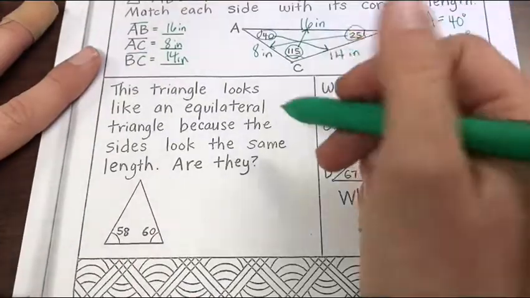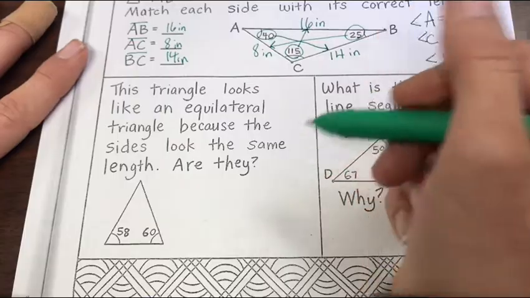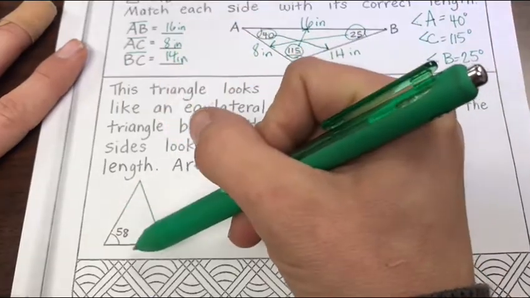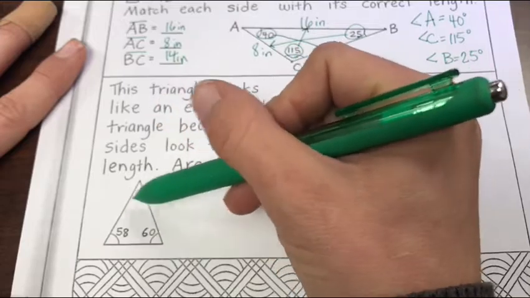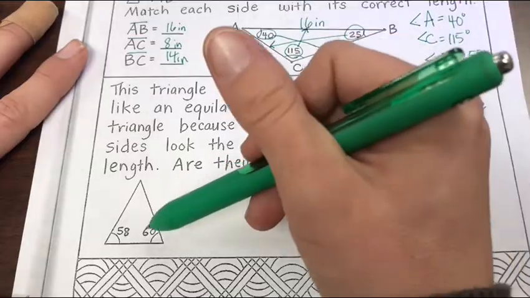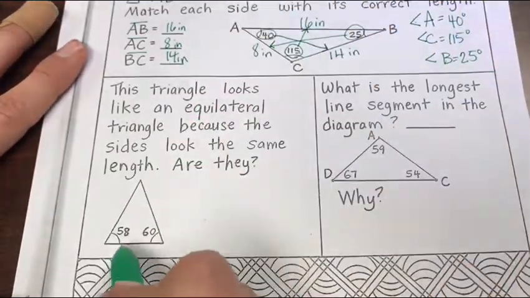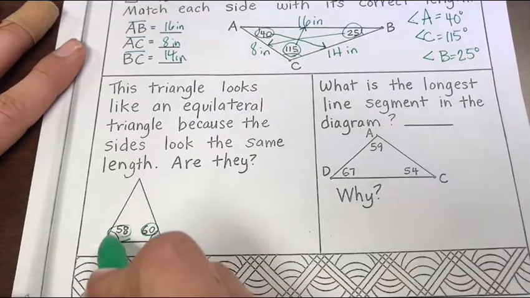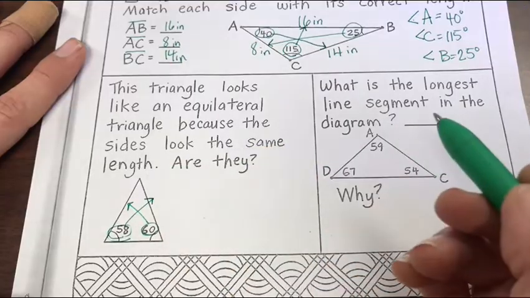So this triangle looks like an equilateral triangle because the sides look the same. Are they? Well, we don't have any measurement, right? We're not going to measure it, but we're going to look at them. And we can't just look at them and say that they all look equal. We have to have proof. We have to look at the angles, or we have to get a ruler out and measure it. So because these two angles are different, that means that these two sides are different.